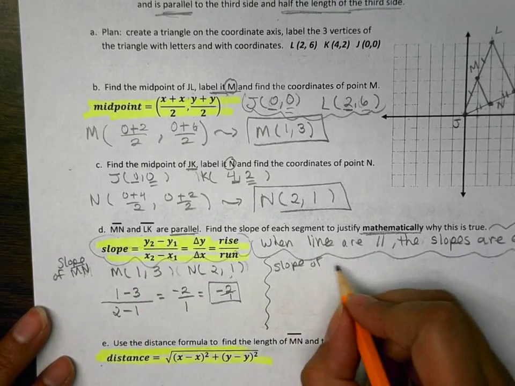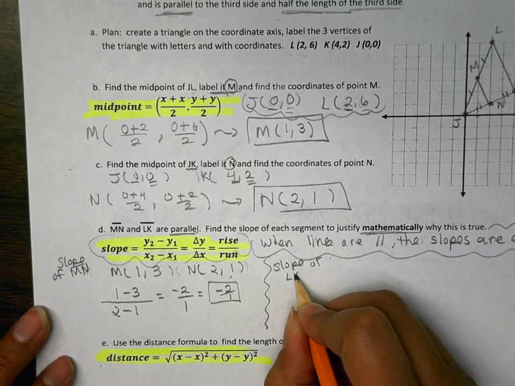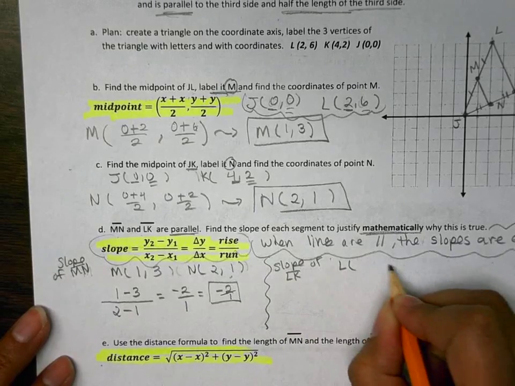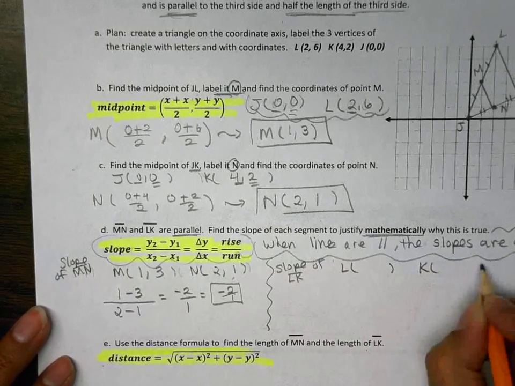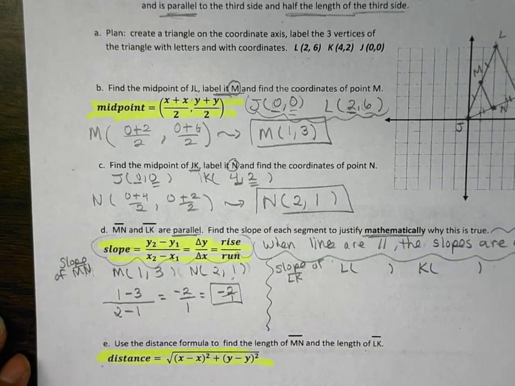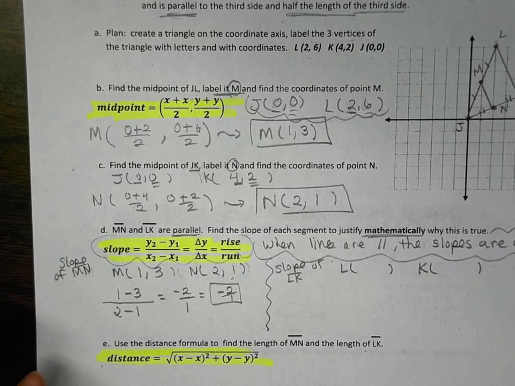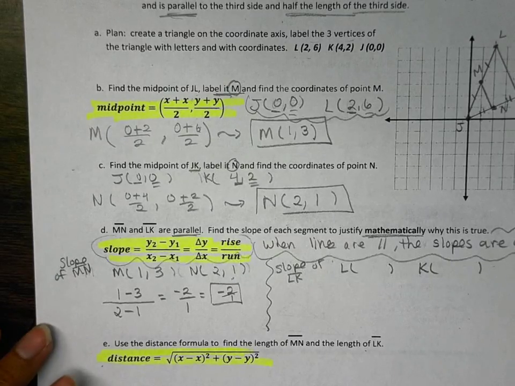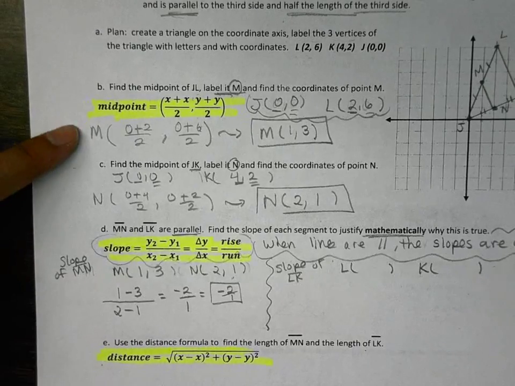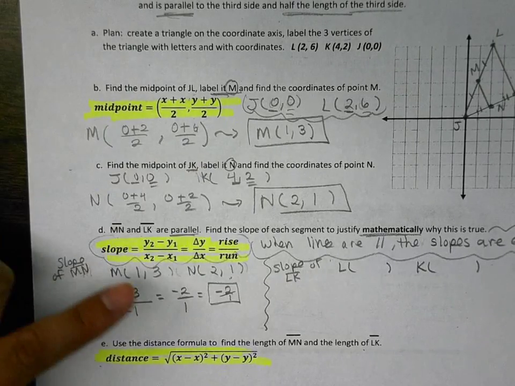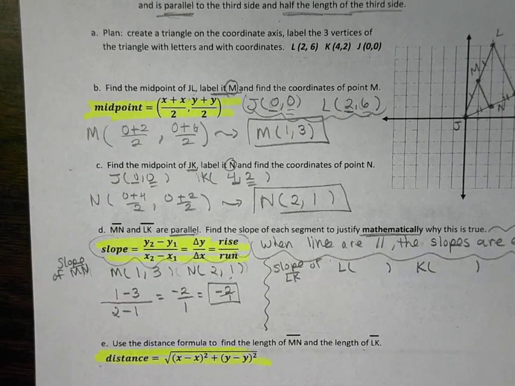LK. So I'm going to label L, and I'm going to label K. Again, guys, I'm going slow so that you can follow and understand and know what I expect out of you when you're doing these on your own. I expect you to label. I expect you to box in. I expect all this work and keeping it clean.